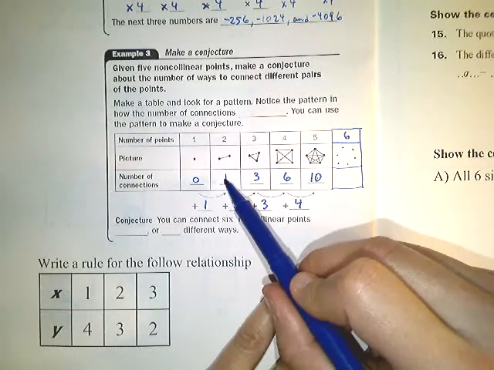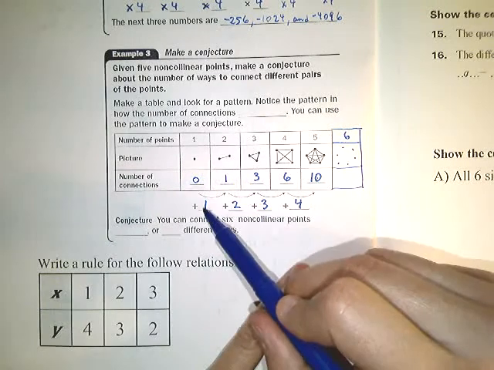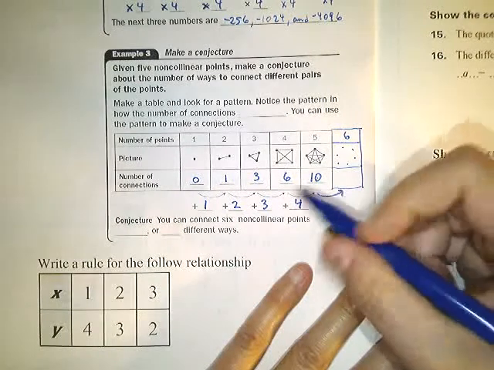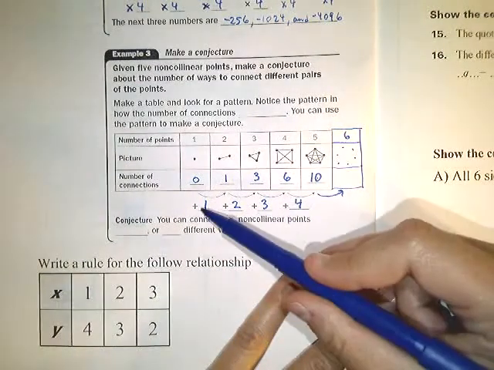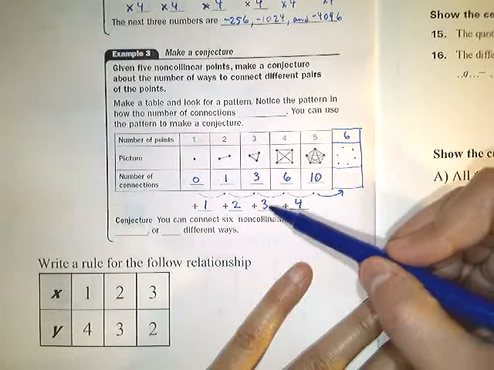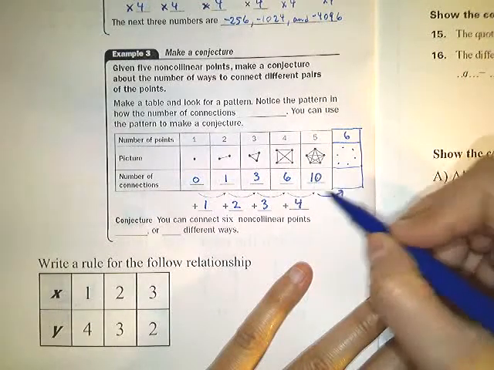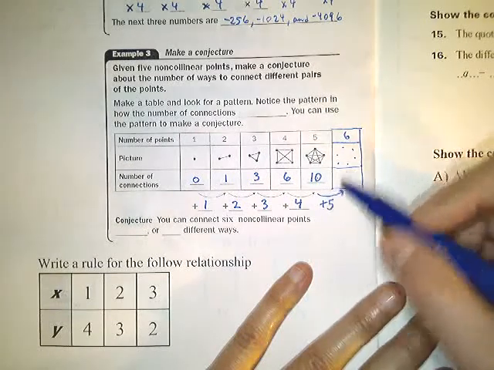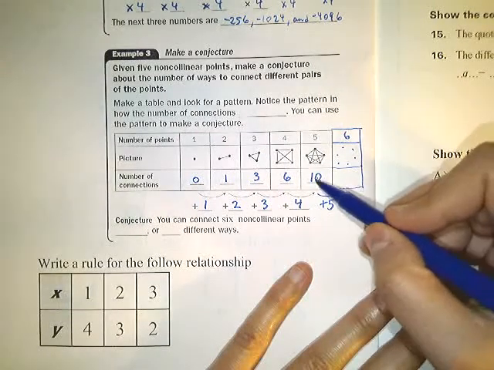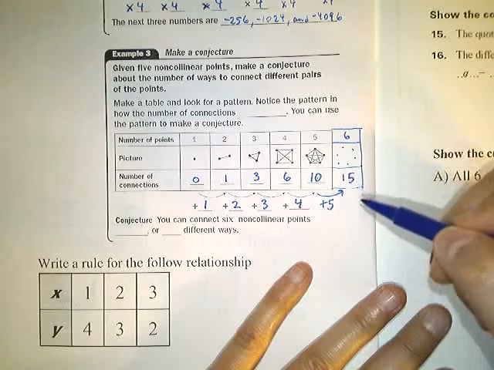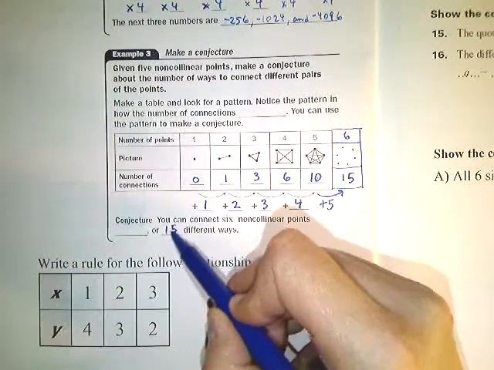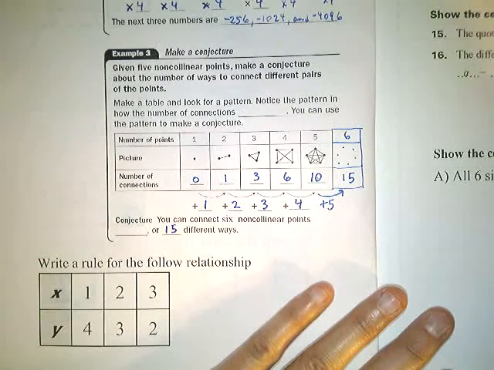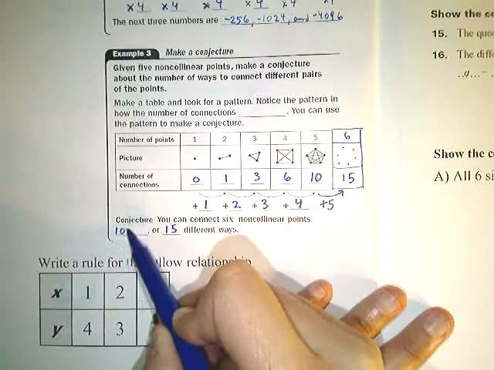Every next number is following a pattern of increasing numbers of connections. As you can see, we added another connection here, 2 connections there, 3 connections there, 4 connections there. So to go from figure 5 to figure 6, it seems to me like we would add another 5 connections, which means that 10 plus 5, we would have 15 connecting lines between 6 different points. And I did that by just taking 10 plus 5.